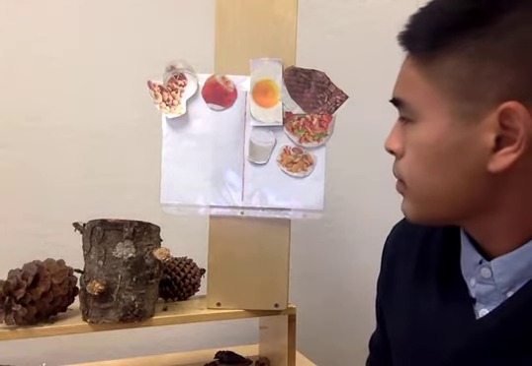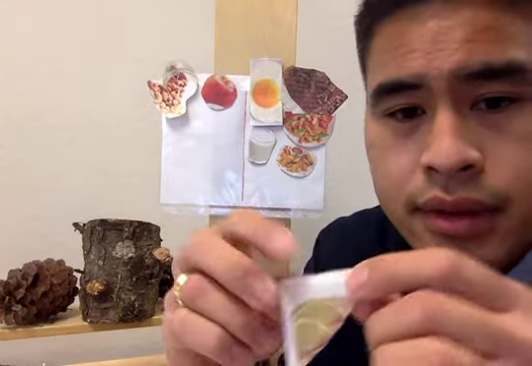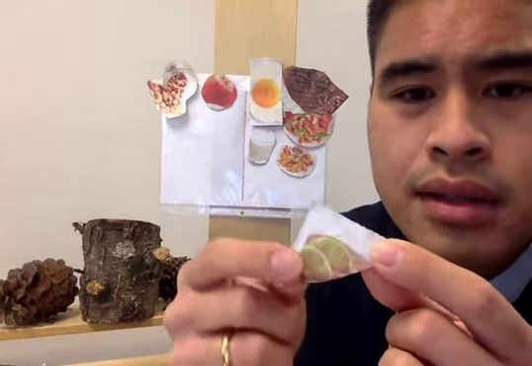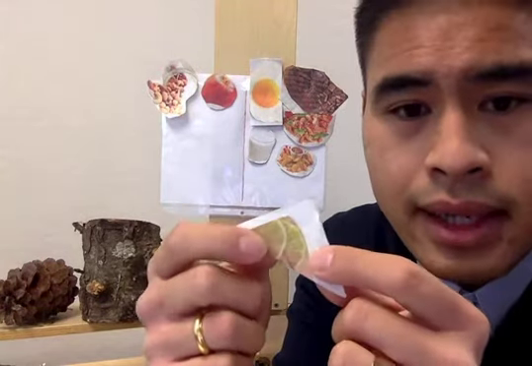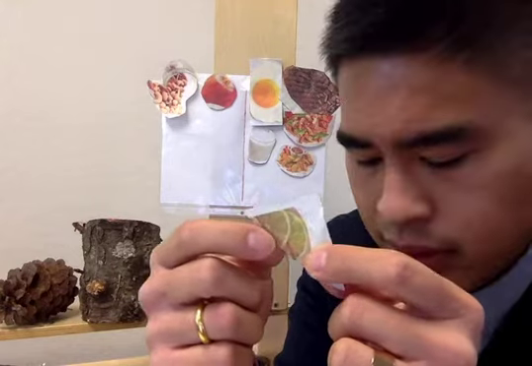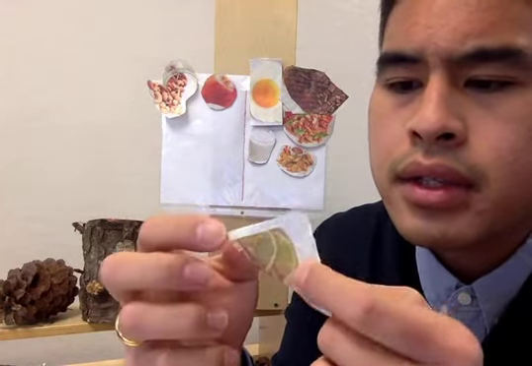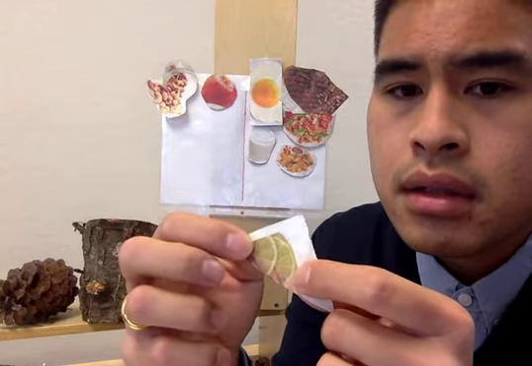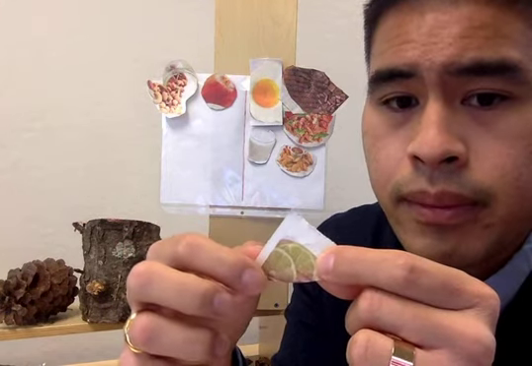Okay. So here I have, okay, a lemon. Well, on this lemon, I don't really see a stem or any place of attachment on this lemon. I do know that the lemon right here looks similar to an orange.